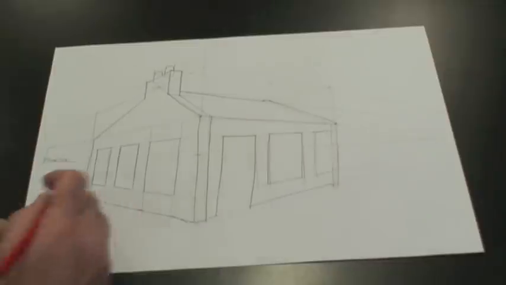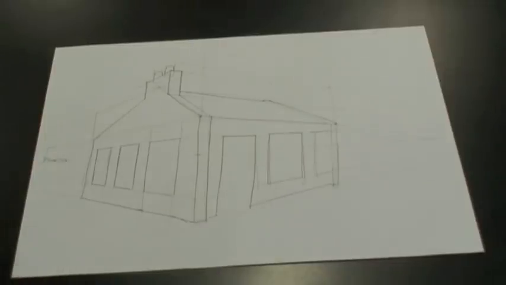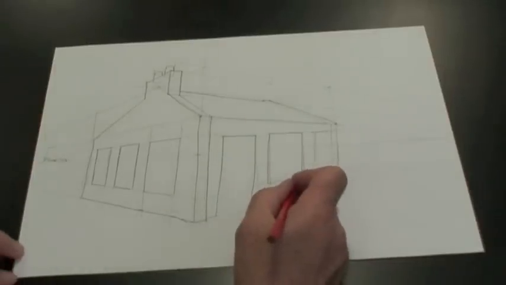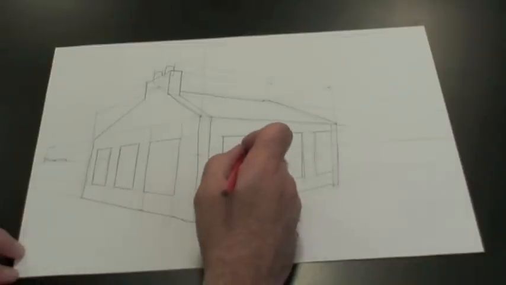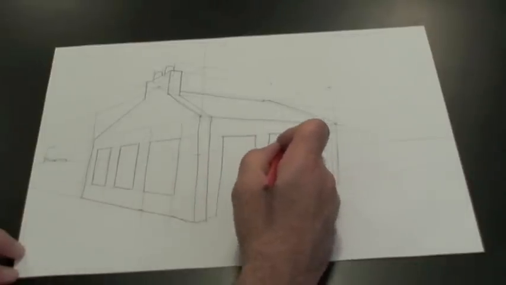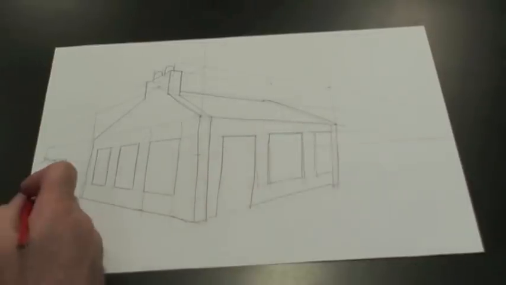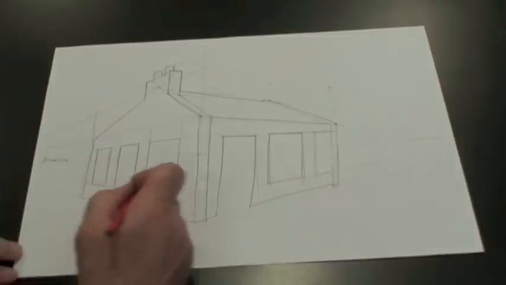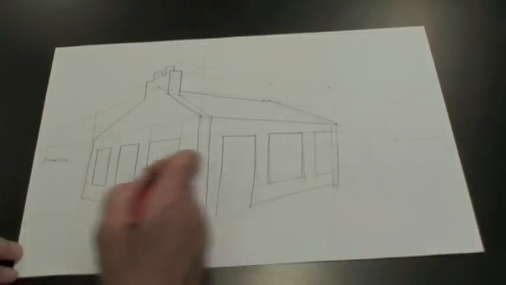I discussed last time that the windows are recessed, so I'm going to take a corner I reckon I can see. Starting at this edge here, because these are above eye line, this will be going down towards the vanishing point, down towards the vanishing point. Bottom corners here will be going up towards the vanishing point.